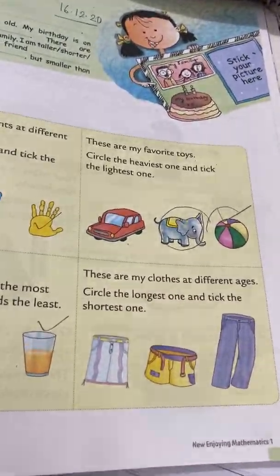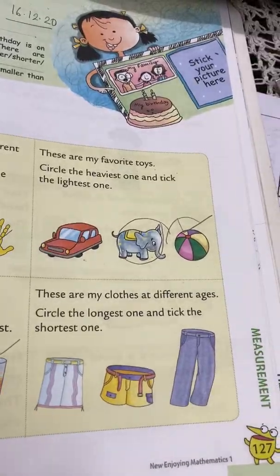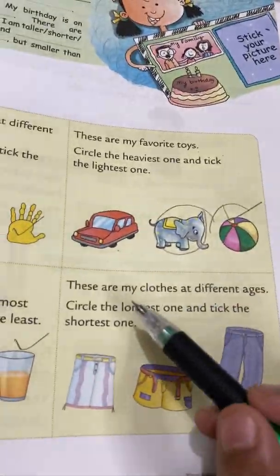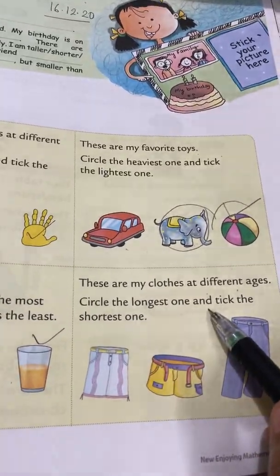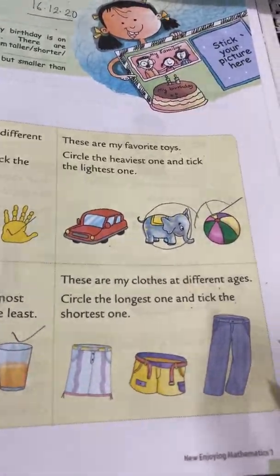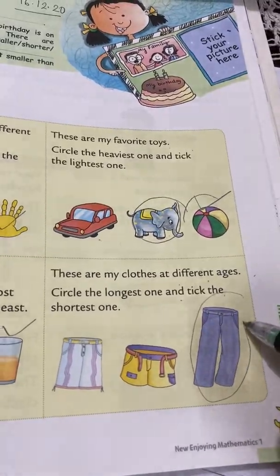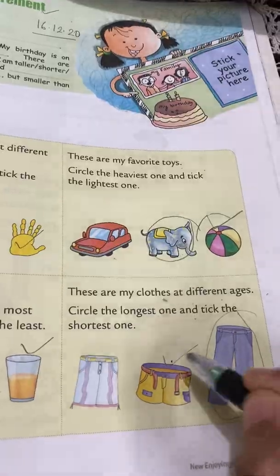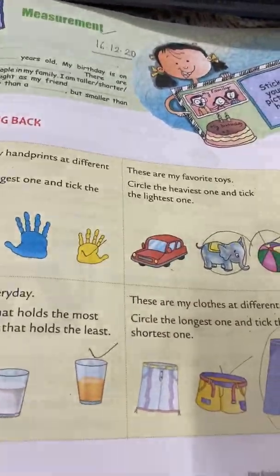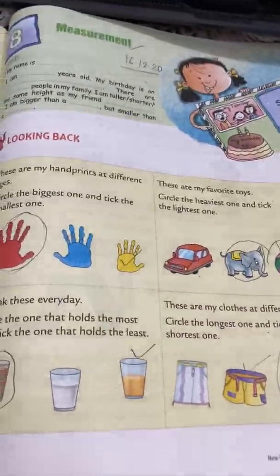These are my clothes at different ages. Circle the longest one and tick the shortest one. So longest one, make a big circle. You can even use crayon, and the shortest is looking the half pant. Please make sure that you go ahead and put a tick.